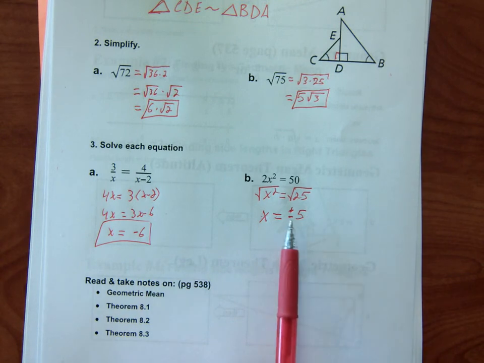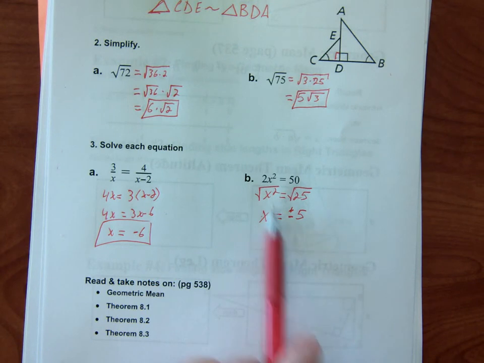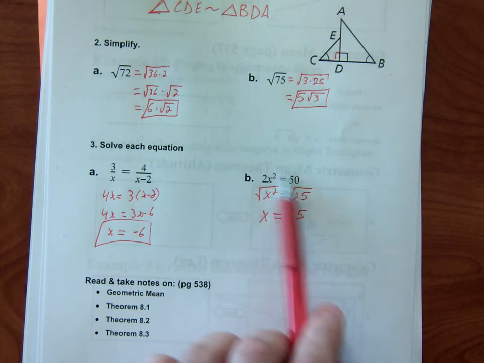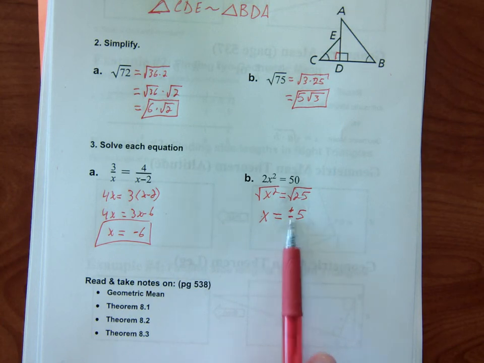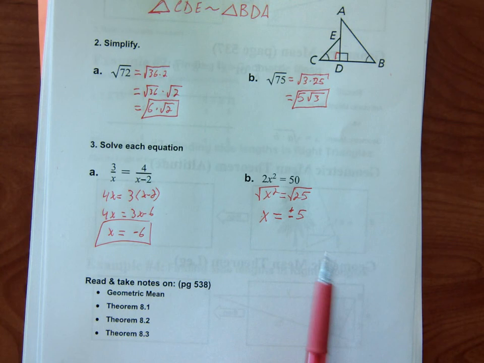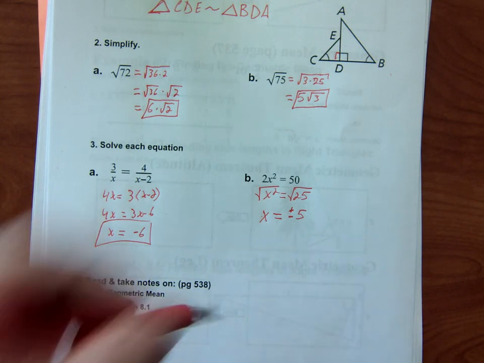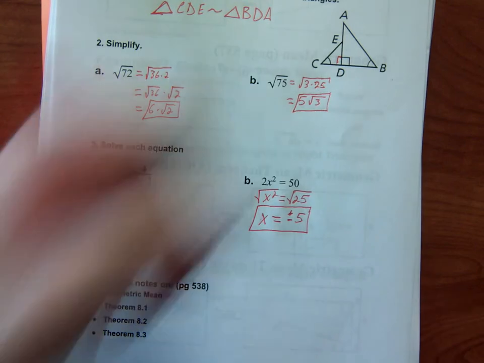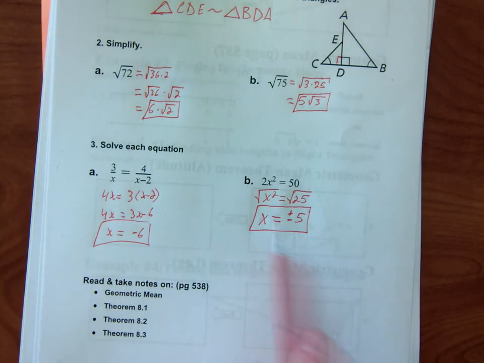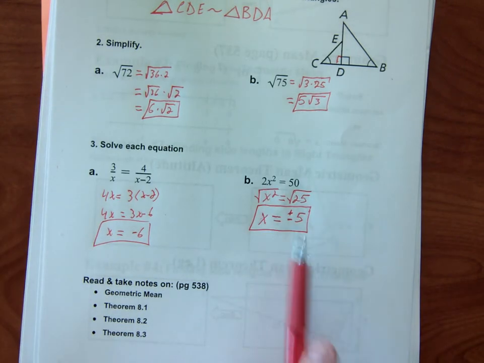Now, depending on the context, you may only keep one of these answers, such as if this were asking what is the length that allows this equation to occur, then if it's positive lengths only, we would not accept the negative answer as a possible solution, so we would disregard it. But since this problem does not have any context or parameters or constraints other than what we were given here in this algebra, we will keep both answers.